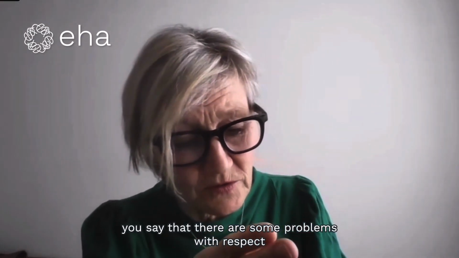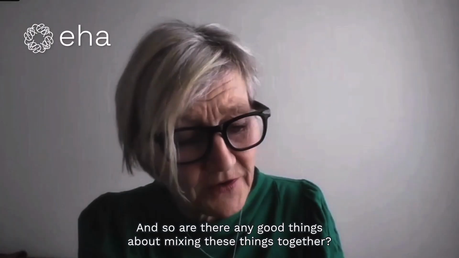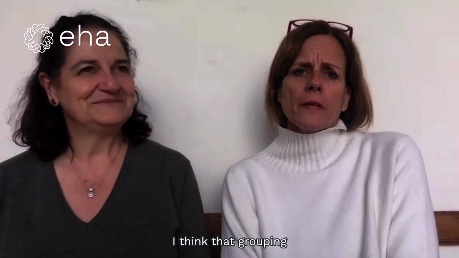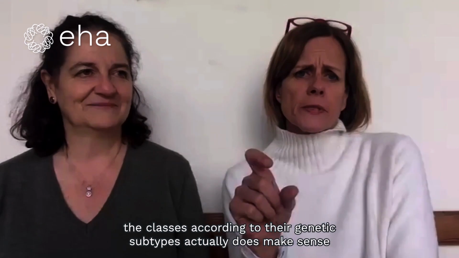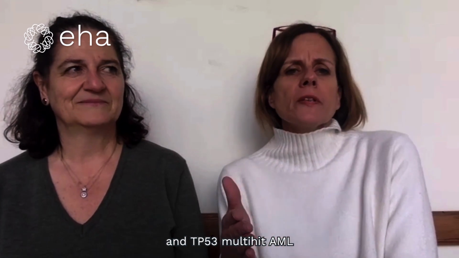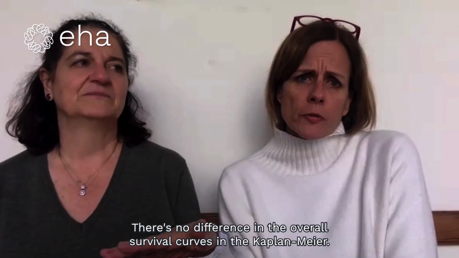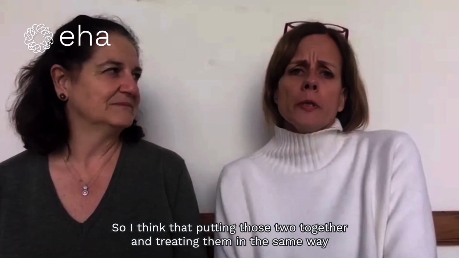Now, you say that there are some problems with respect to reimbursement and understanding from the patients. Are there any good things about mixing these things together, AML and MDS? I think that grouping the classes according to their genetic subtypes actually does make sense, because we know that TP53 multi-hit MDS and TP53 multi-hit AML have the same survival curves. So they're actually completely the same. There's no difference in the overall survival curves in the Kaplan-Meier. So I think that putting those two together and treating them the same way absolutely makes sense.